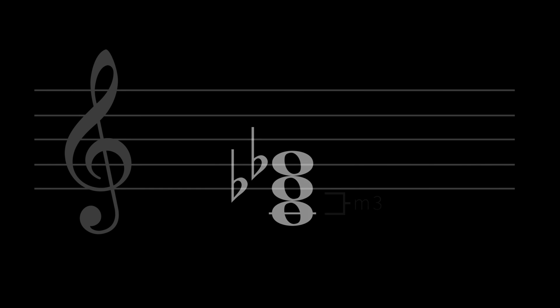And this one is minor third, diminished fifth, or root flat 3, flat 5, gives us a diminished triad. It's full of shock and horror. It's a dissonant, unstable chord. It feels like it wants to resolve elsewhere, which is typically to a chord up a semitone from its root.